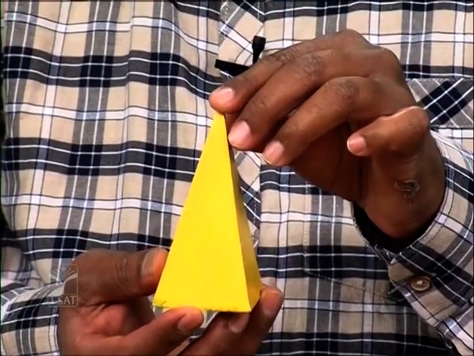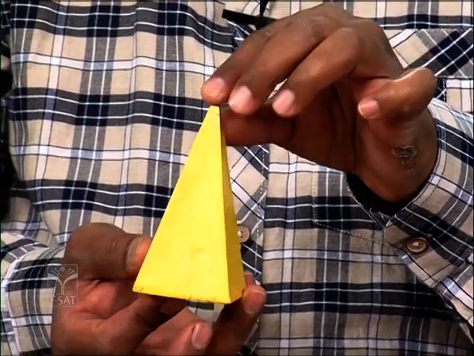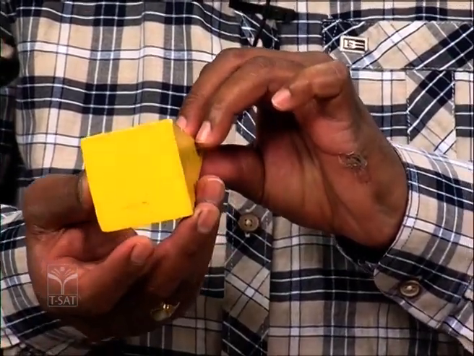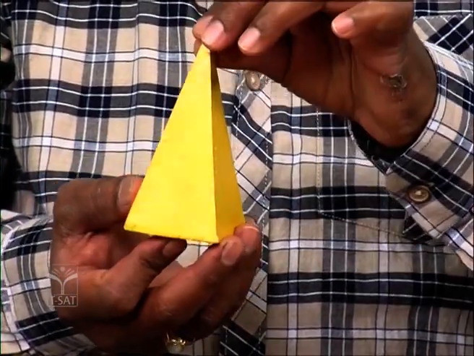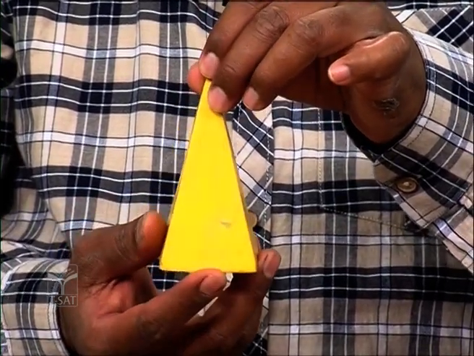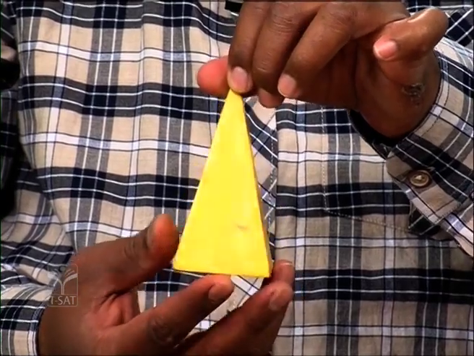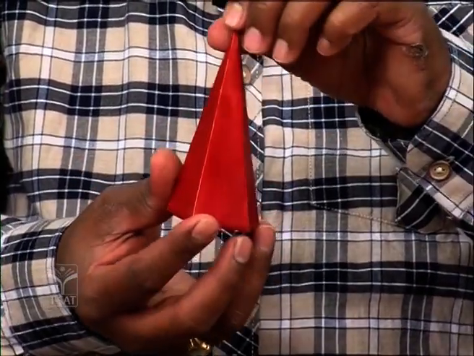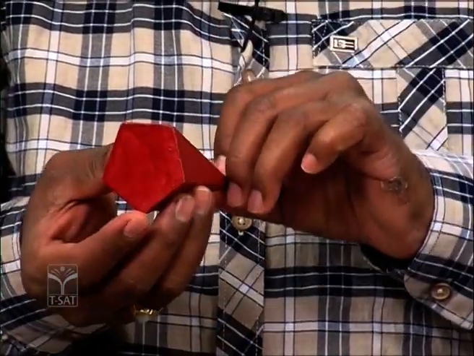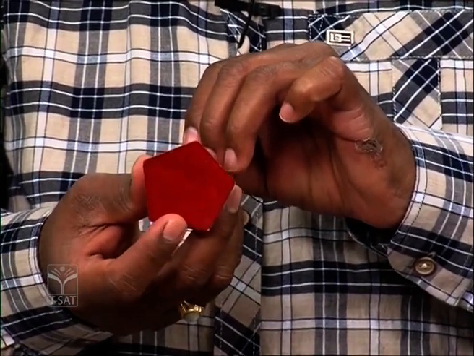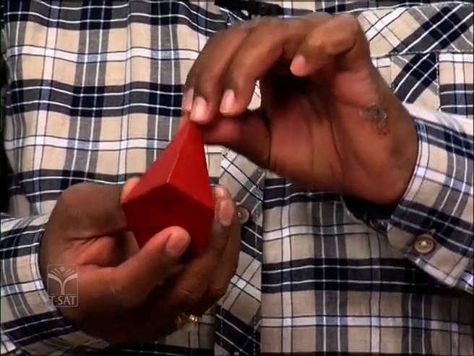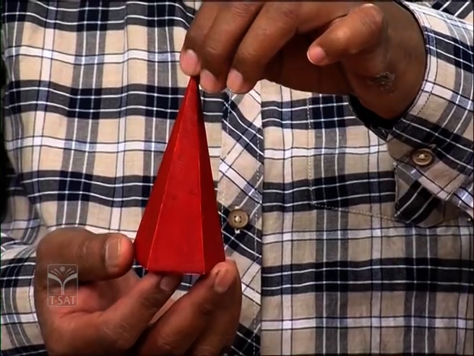Children, what is there in my hands? It is also a pyramid whose base is in the shape of a square. Okay, so it is called a square pyramid, and you can observe that lateral faces are triangles. Children, in a pyramid the lateral faces are triangles. Okay children, what are you observing in my hand now? Yes, it is a pyramid whose base is a pentagon, and we are calling it a pentagonal pyramid.